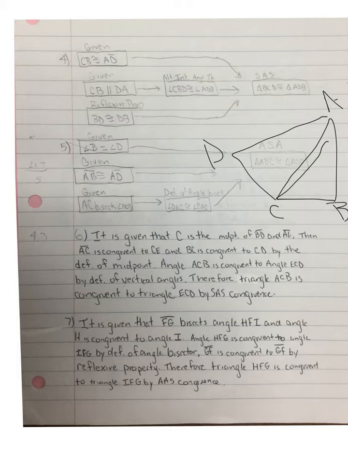All right, and they gave us angle B is congruent to angle D, so here and here. They gave us AB is congruent to AD, and AC bisects angle BCD. So AC goes through, and this angle will make 2 marks because they're the second angle we've marked that are congruent.